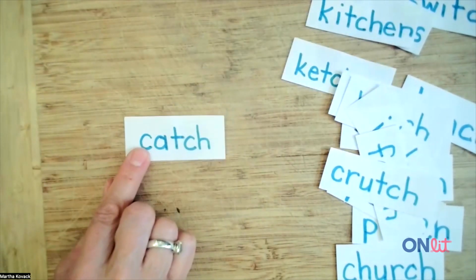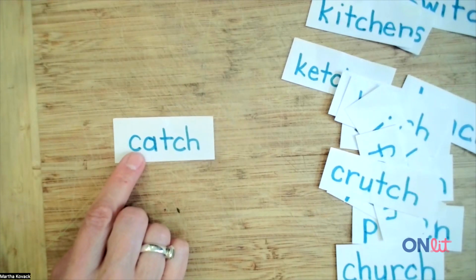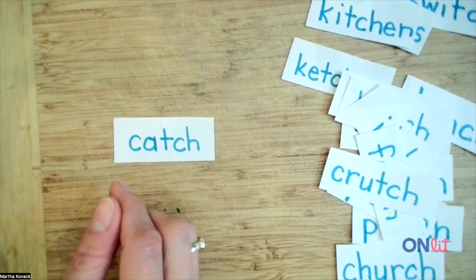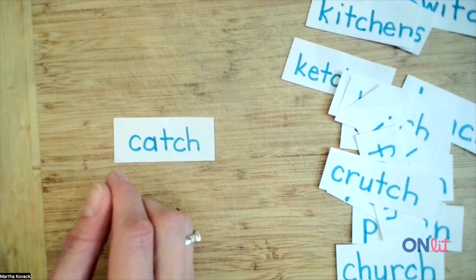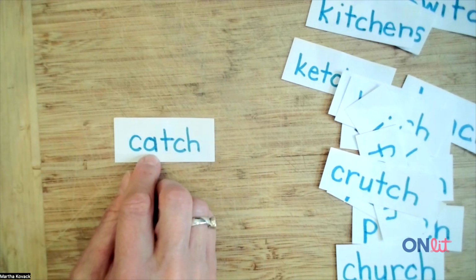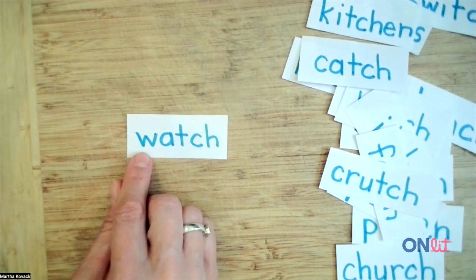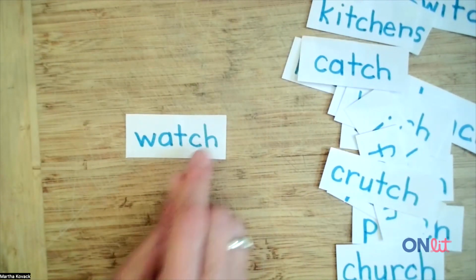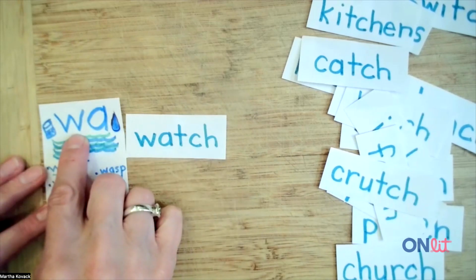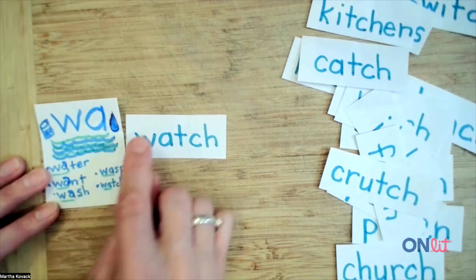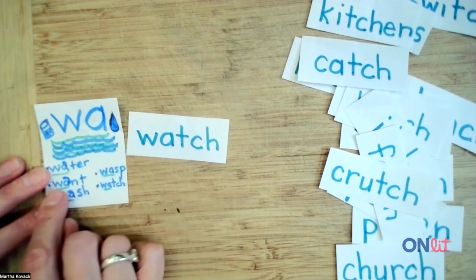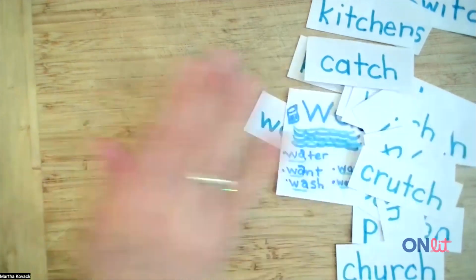Catch is always a funny one for me, because when I say catch, I say it like this, catch, with an S sound, but it's actually catch, even though I don't really say it like that. So that's something to watch out for. And speaking of watch, you can watch out for watch, because watch is what I call a water word. These are words where the WA says wa. And so those are just some things to keep in mind.